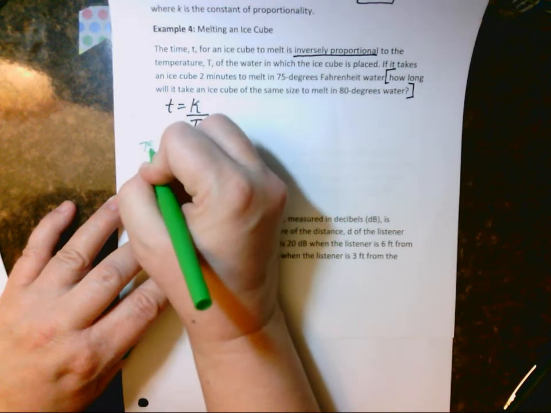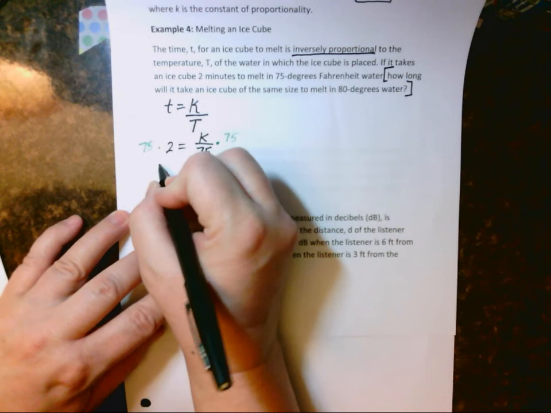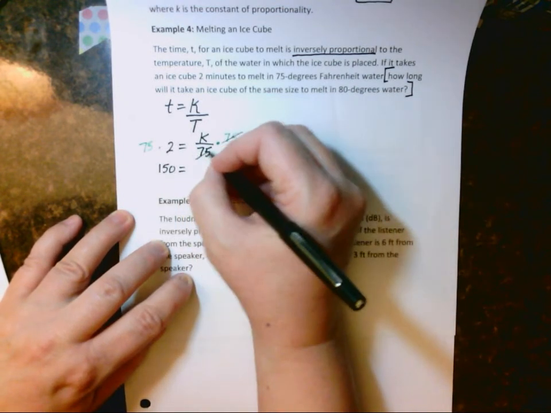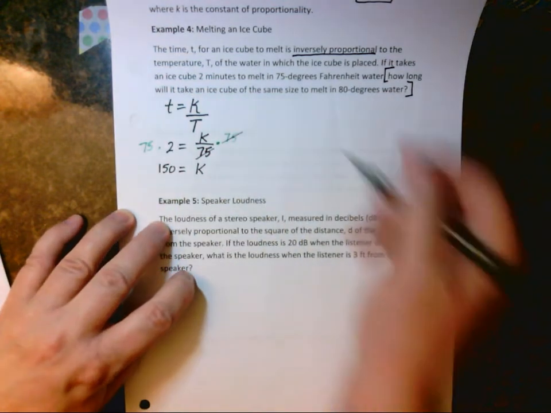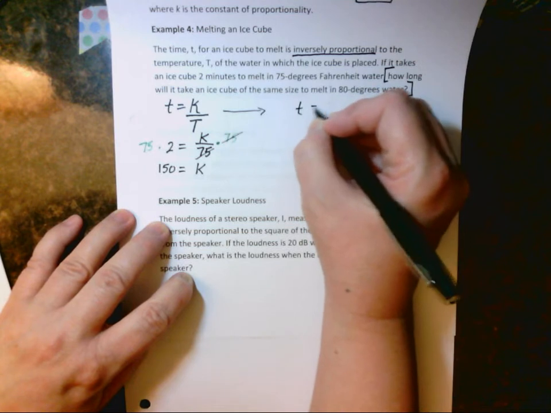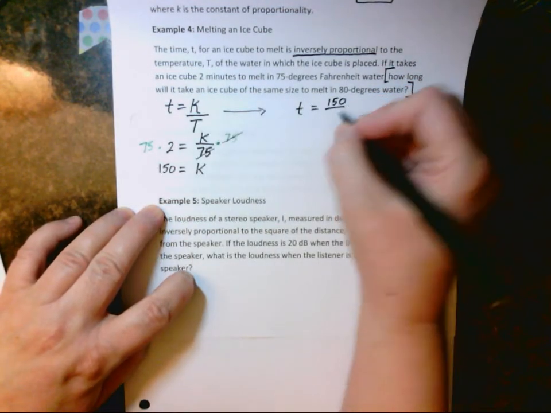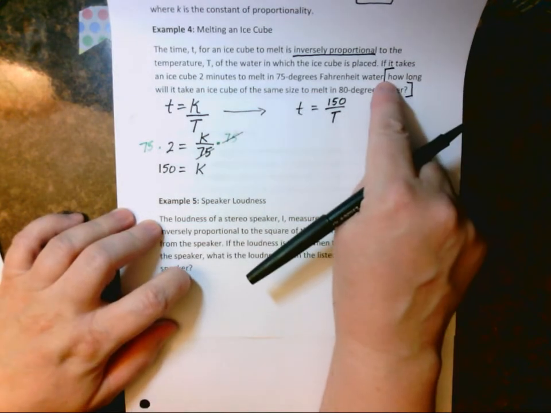This pen isn't working terribly well. Okay, so I take 2 times 75 is 150. Here I have 75 divided by 75, which makes a 1, so we just have the K as 150. We take the original equation just like before, and we rewrite it, and we put the K value of 150 in, and there you go. Now we take the part in the box and we do the second part.